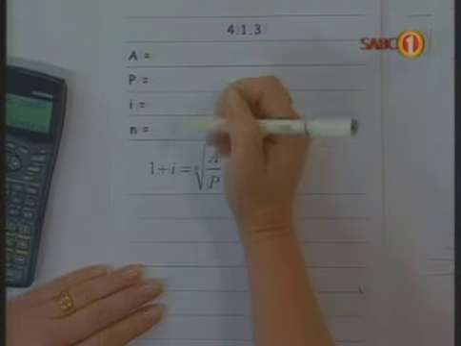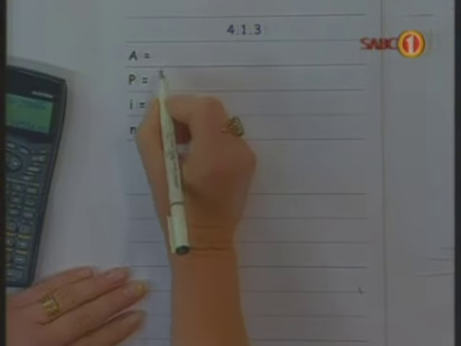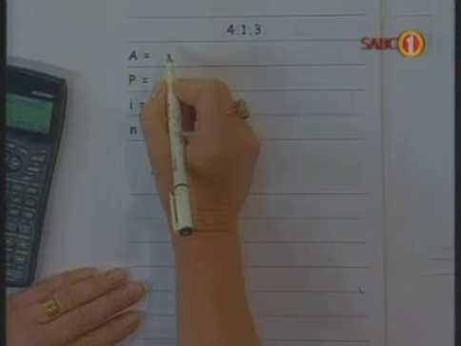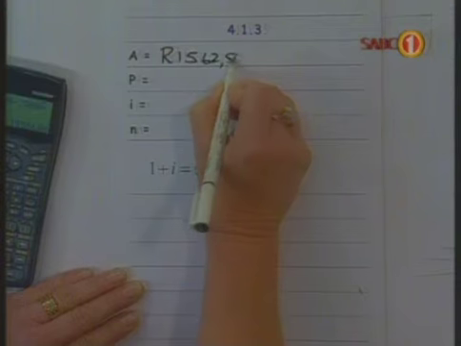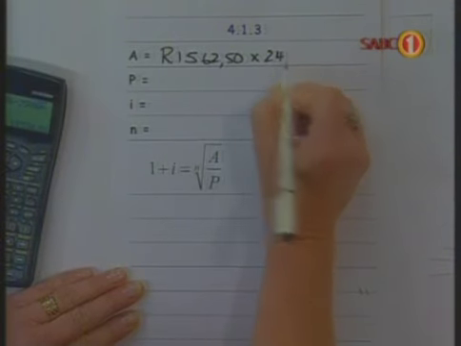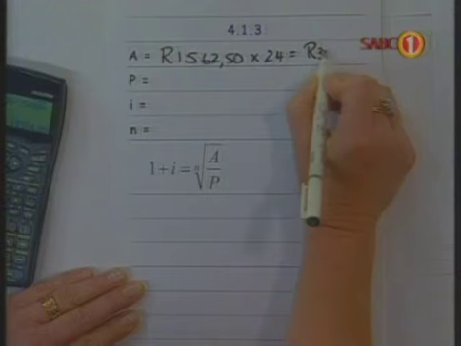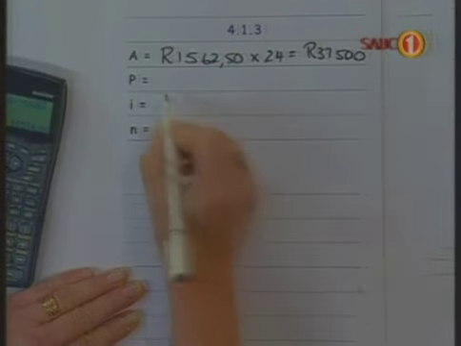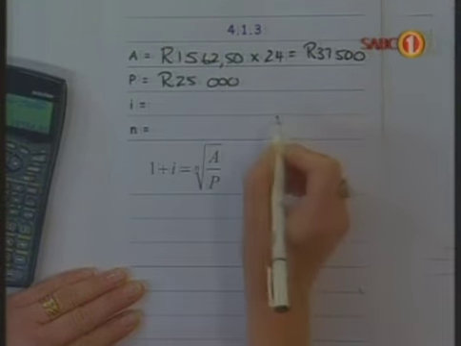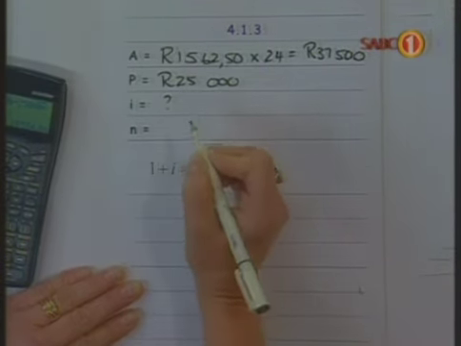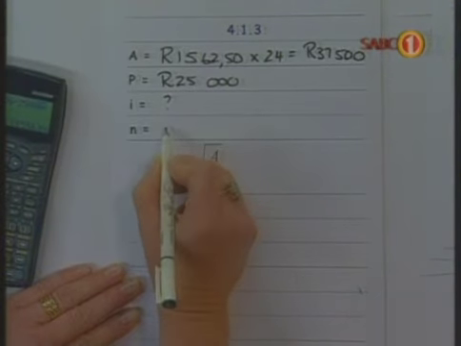Okay, so this formula, as you know, comes from your compound interest formula. I like to start by writing down the APIN, which are our 4 different values we have to find. So first of all, how are we going to find A? It's going to be our monthly installment amount, which is 1,562.50, and it is for 24 months. So that gives us a total of 37,500 Rand. Our principal is the amount that we started with, which is what she borrowed, which is 25,000. The interest rate is the one that we're looking for, and our time is 2 years, so it is going to be 24 months.